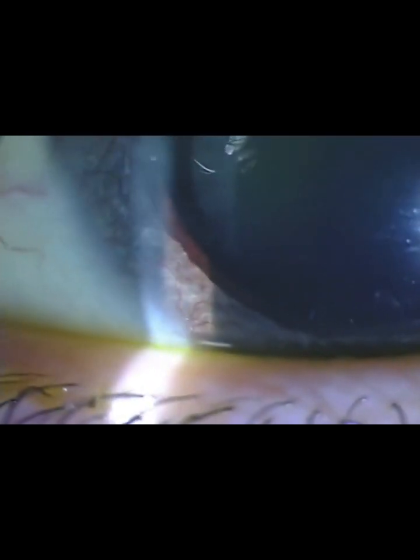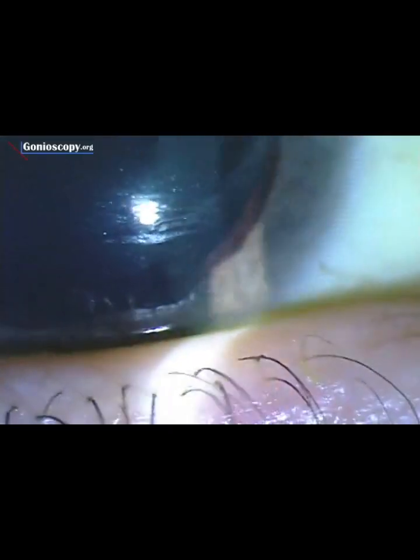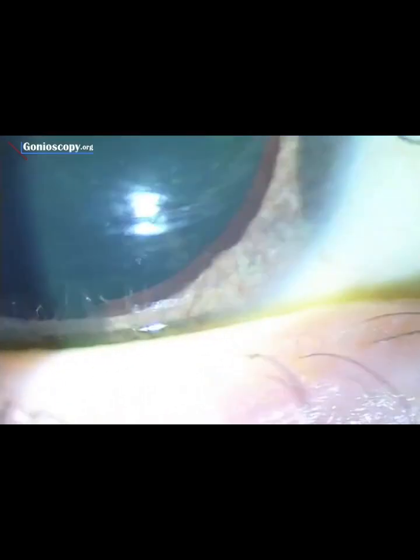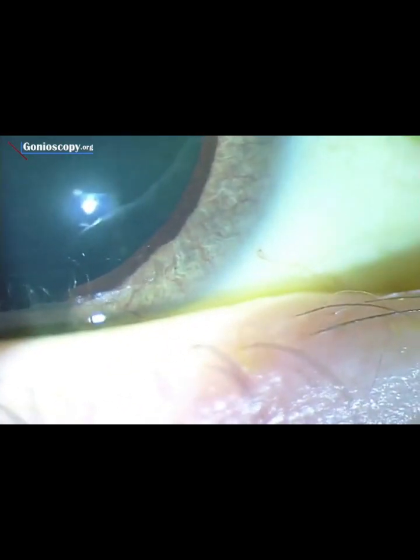This 21-year-old man has had diabetes since 2 years of age. He has severe proliferative diabetic retinopathy. We can see that his pupil is permanently dilated, that he has marked rubeosis iridis, and that he has ectropion uveae.